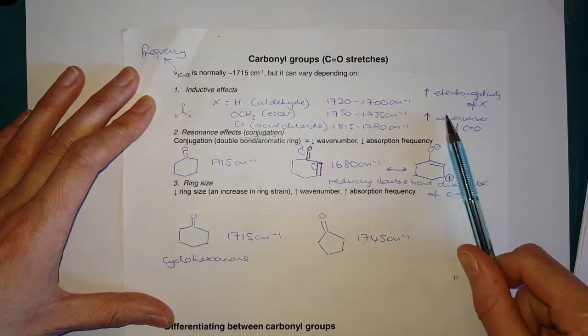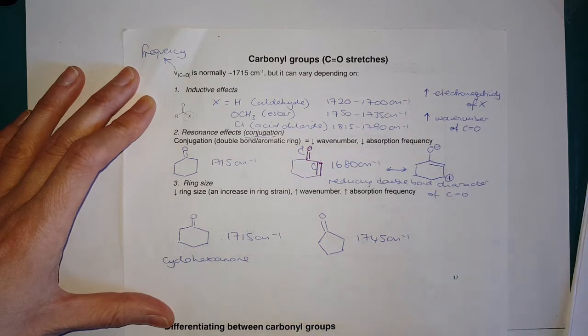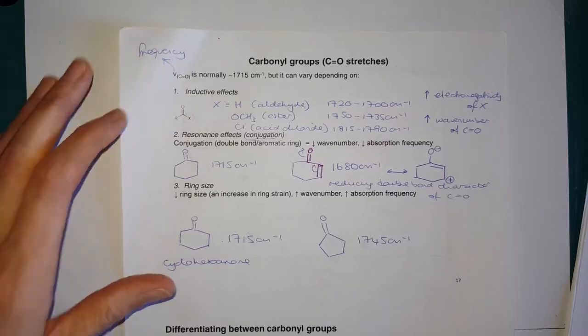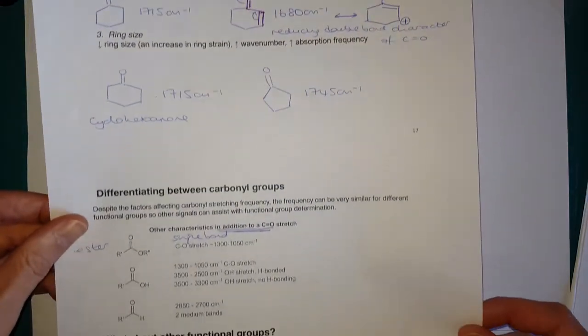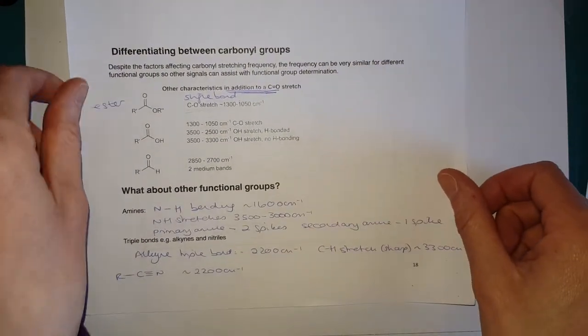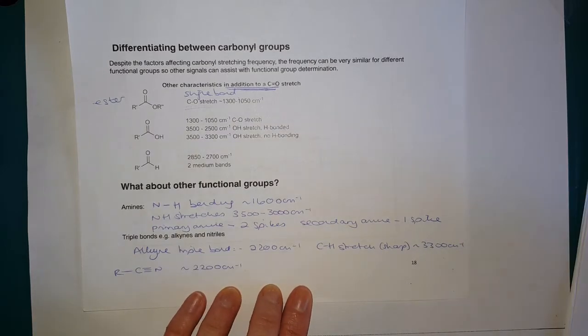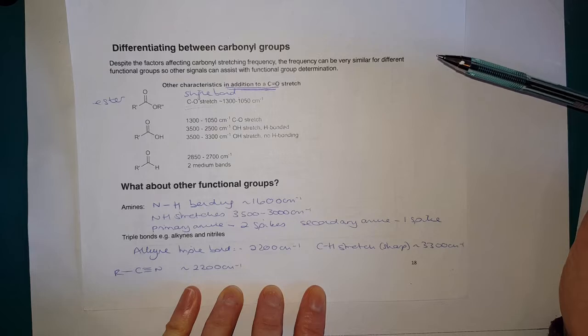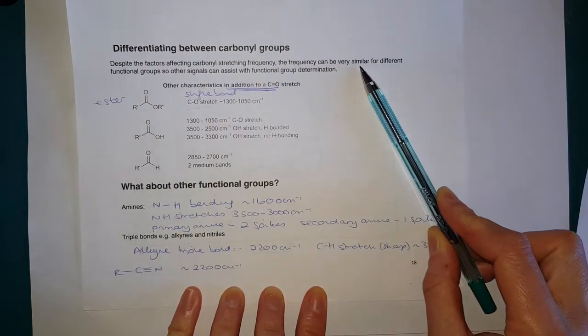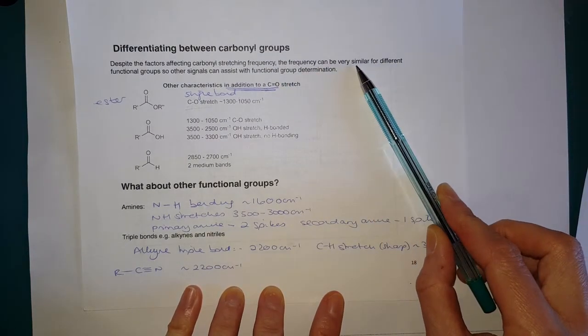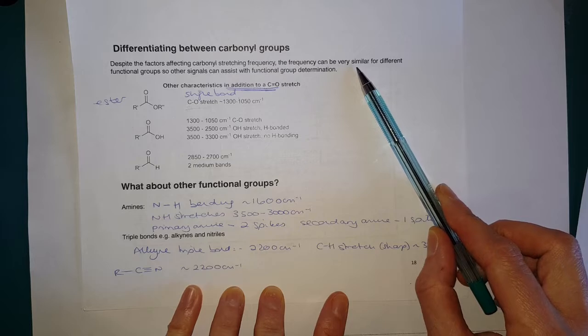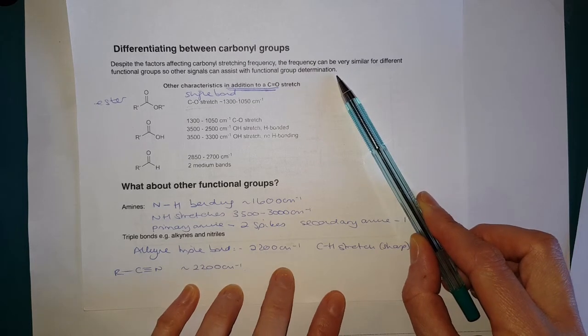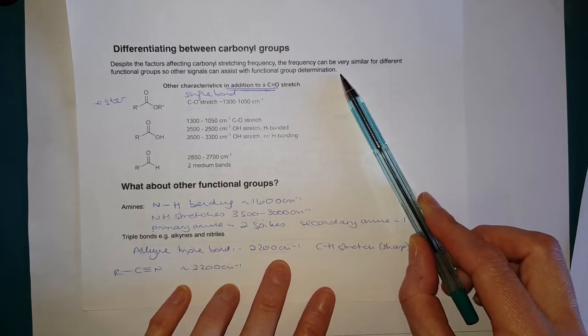So that's a few things which affect this carbonyl frequency, but there are a few other things to consider with carbonyl compounds, because we have an awful lot of functional groups which contain a carbonyl bond. So the carbonyl stretching frequency can be very similar for different functional groups, and so we need to use other signals in our spectrum to assist with determining what functional groups we have.